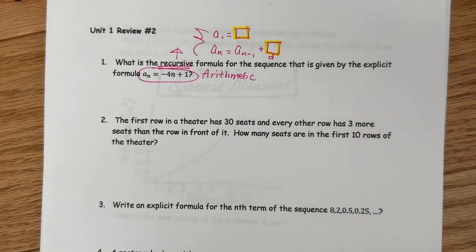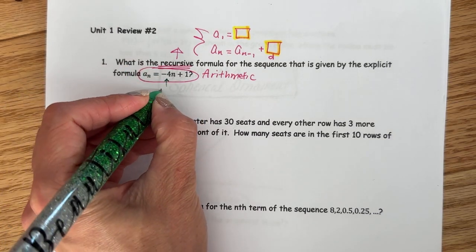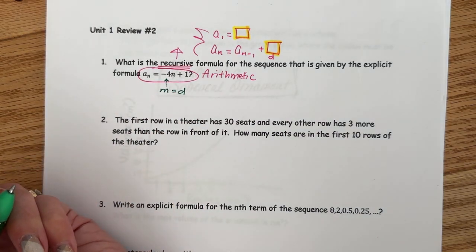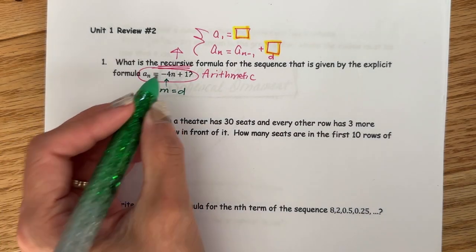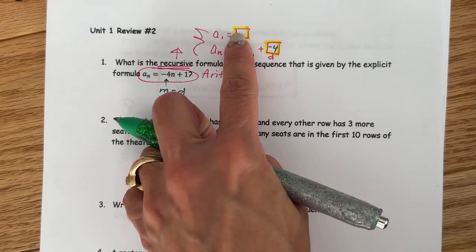When you look at the explicit formula, because it's in slope-intercept form, the slope is the same thing as the d. So the m is equal to the d. I already know that the d is negative 4. But I need a1.